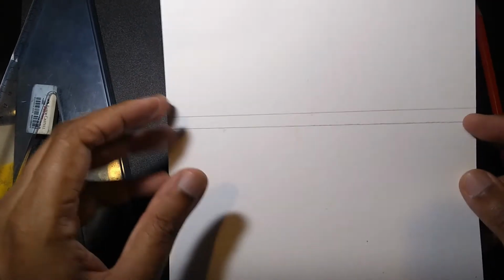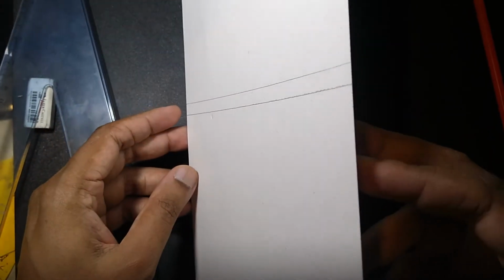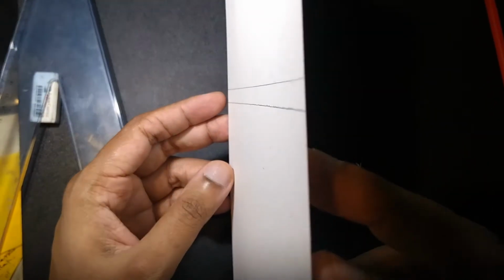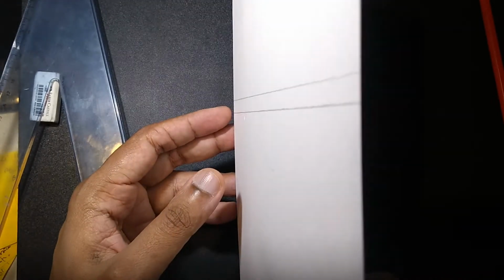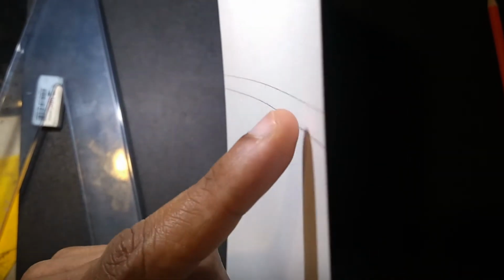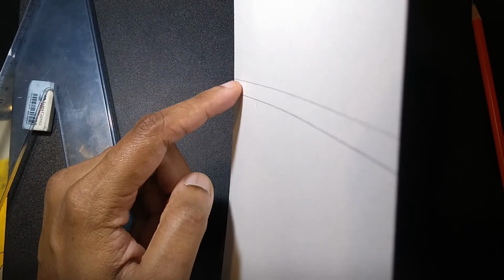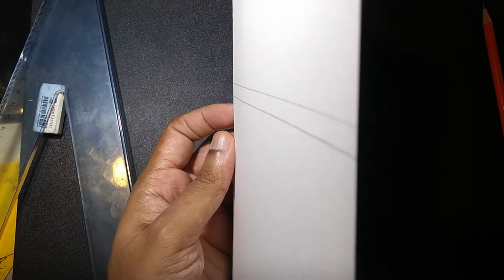Now, if I take this, so imagine, and then if I do this, you might notice that this space looks bigger because it's close to us than the space here. Okay, do you see that?